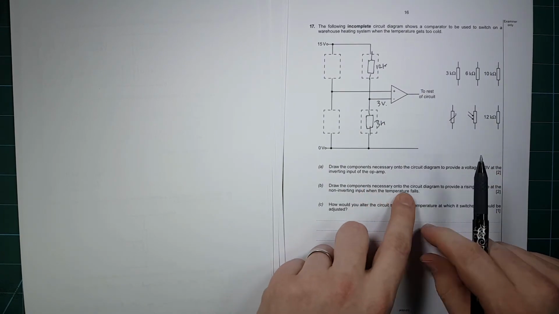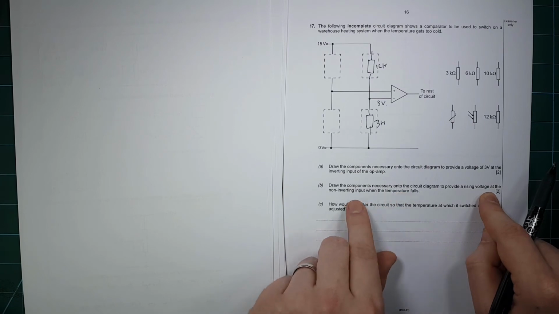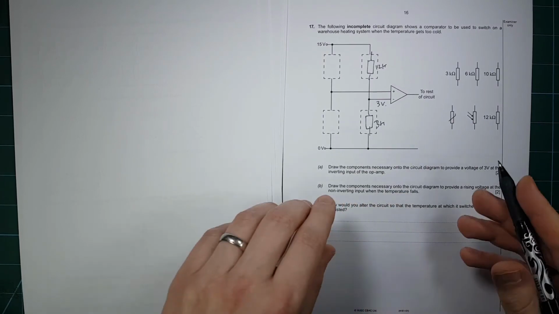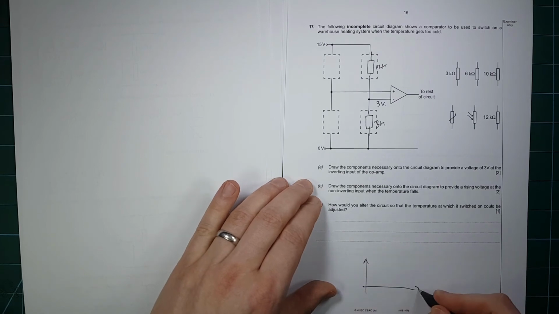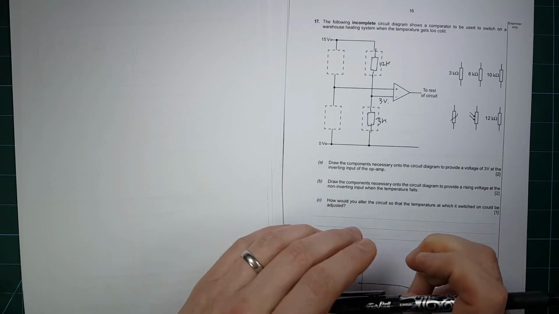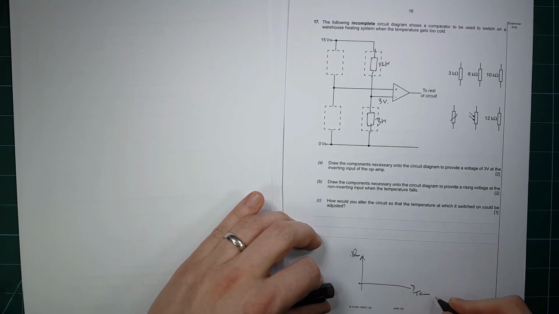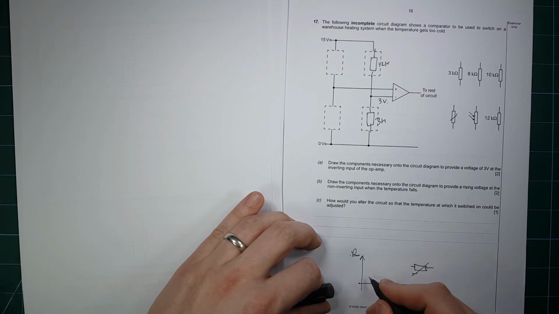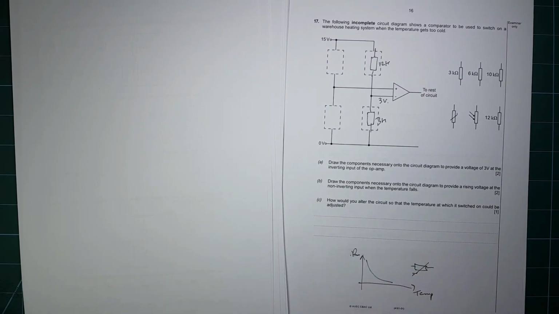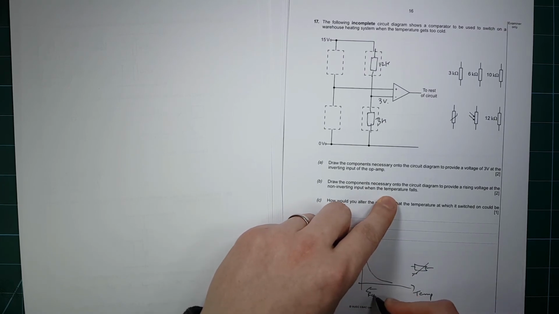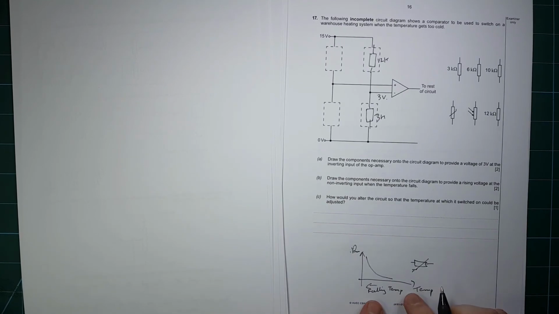Draw the components necessary on the diagram to provide a rising voltage at the non-inverting input when the temperature falls. So the temperature, oops, that's the resistance. The resistance as the temperature changes on a thermistor looks like that. So as the temperature falls, we've got falling temperature here.